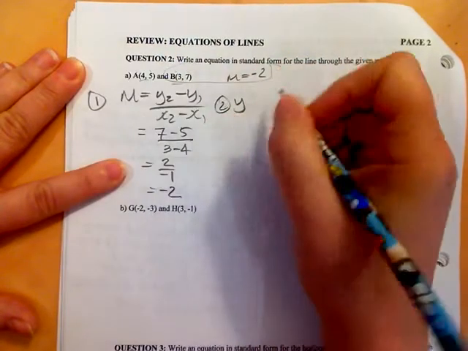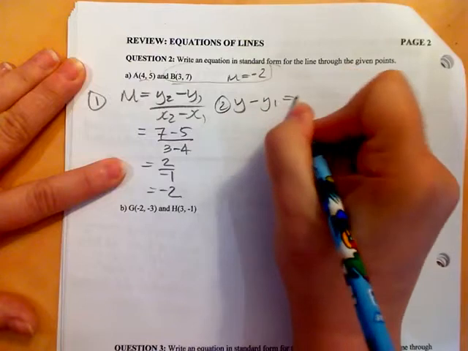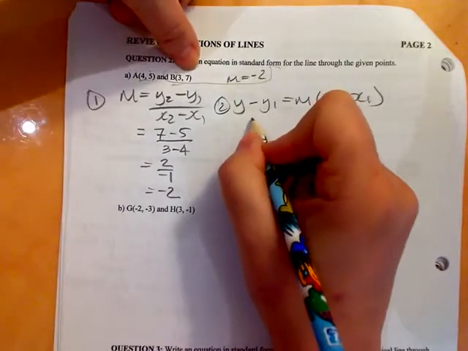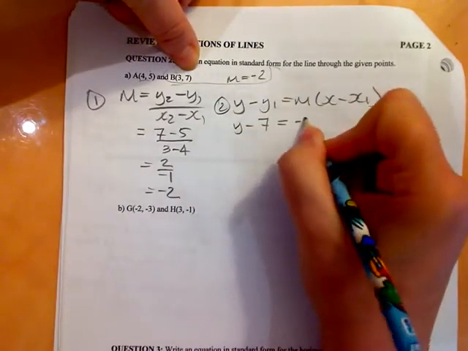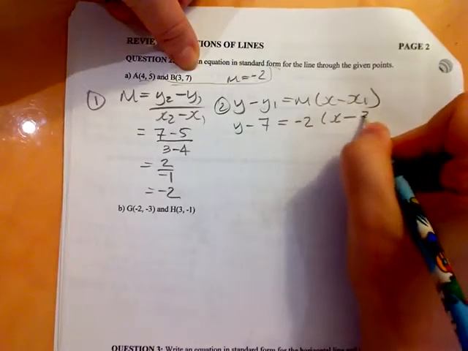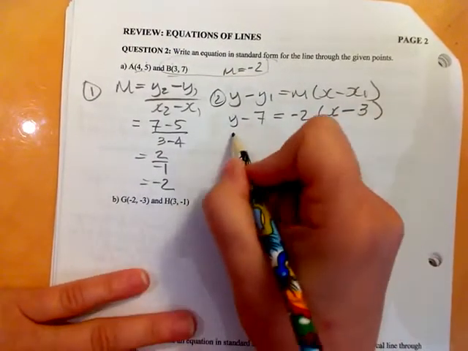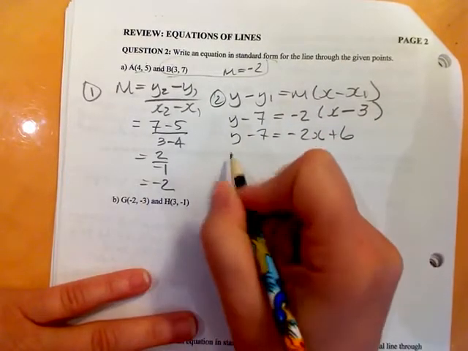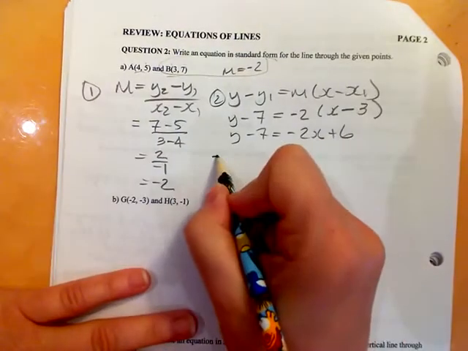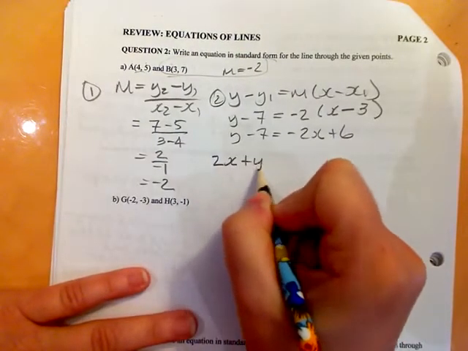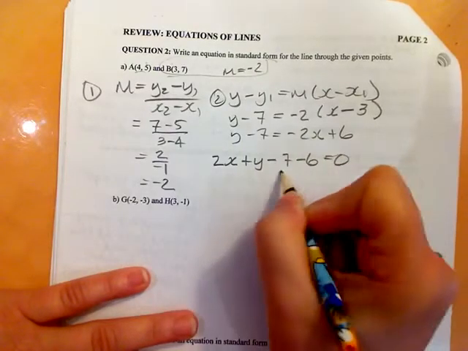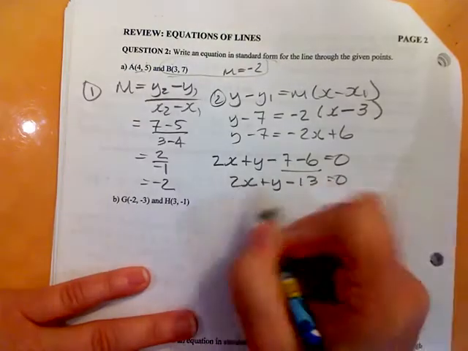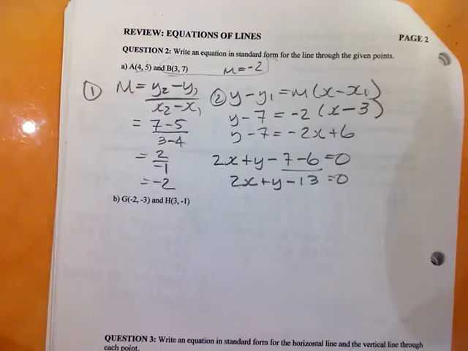And then stage 2 is y minus y1 equals m, x minus x1. And then my y1 is 7. My m is negative 2. And my x1 is 3. And once I have that, I'm going to multiply it out. Bring everything over to the left side. I've got no fractions to deal with. So I've got positive 2x, positive y, minus 7, minus 6. And then I'm going to collect those. And then I'm going to see a is positive, so I don't have to do anything else, and I'm done.